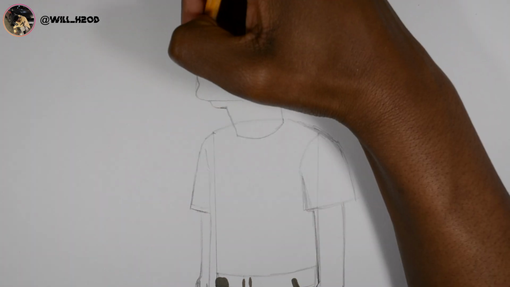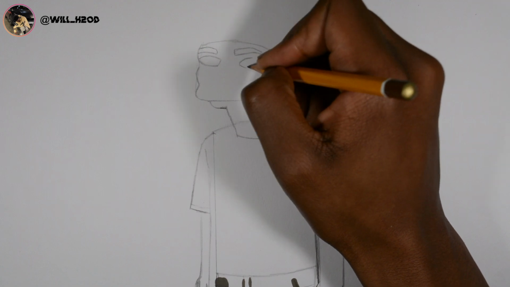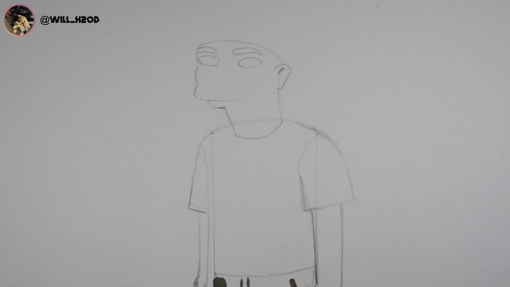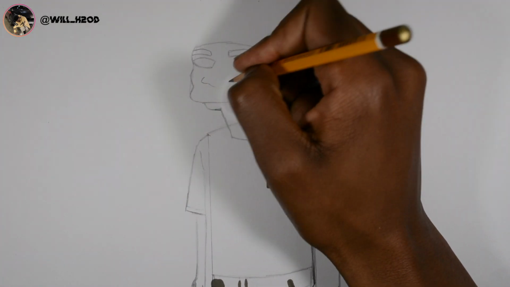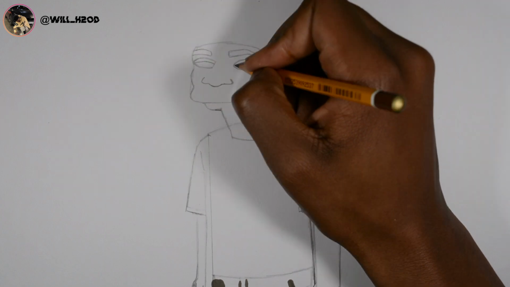So to break down how I drew the head here, all I did was start with the most basic outline of the face. I then moved on to building out the details, for example, the ears, the facial structure, then moved on to the eyebrows, eyes, and then this helps with the positioning of the nose.